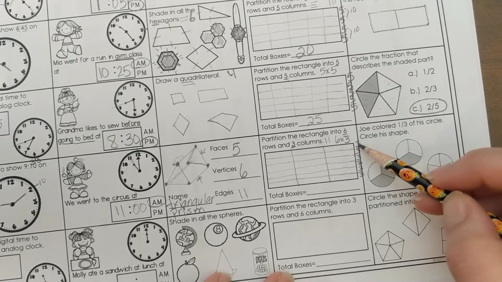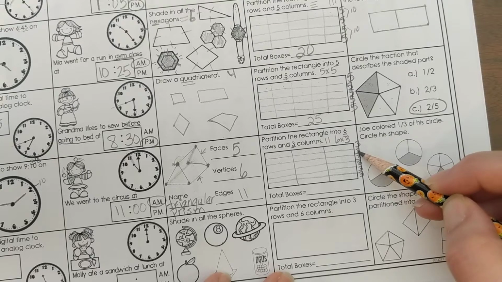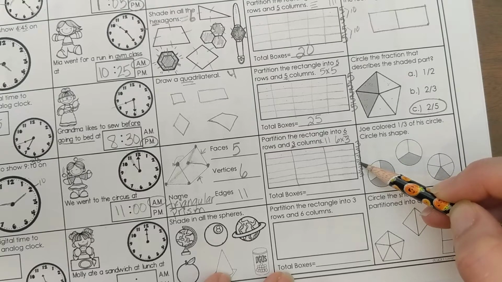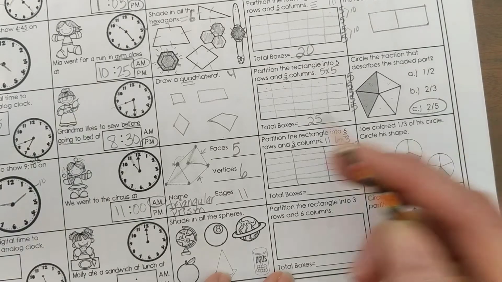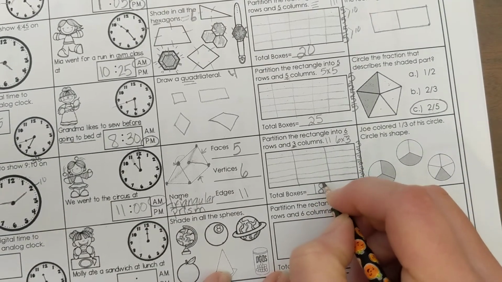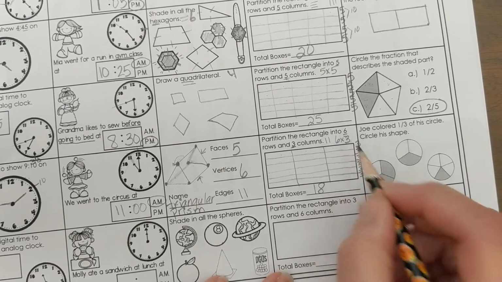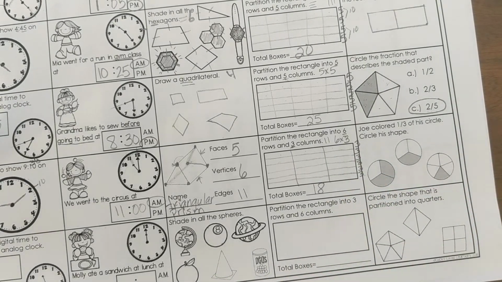So let's count by 3s. 3, 6, 9, 12, 15, 18. We have a total of 18 boxes. So 6 times 3 equals 18.